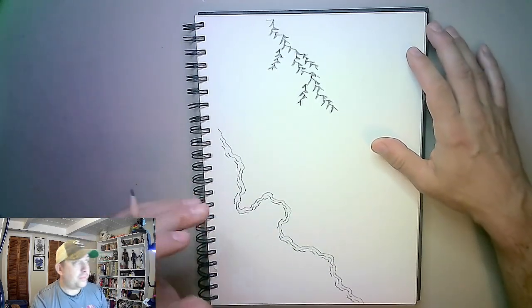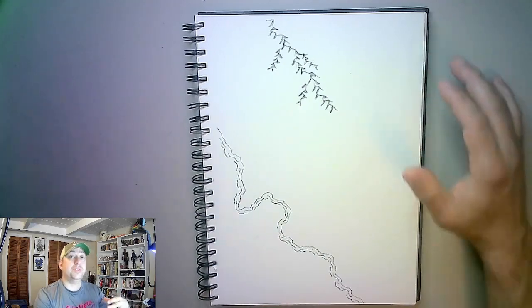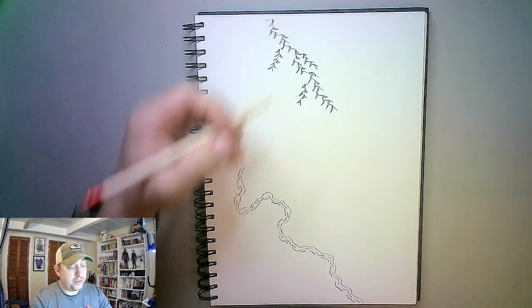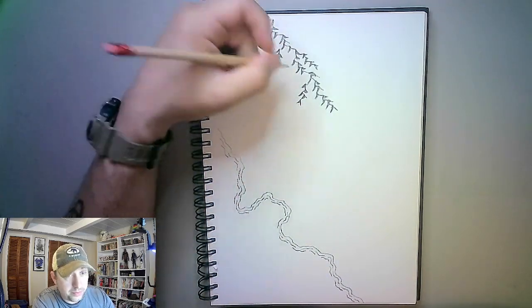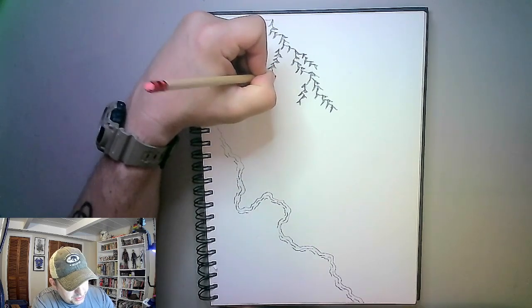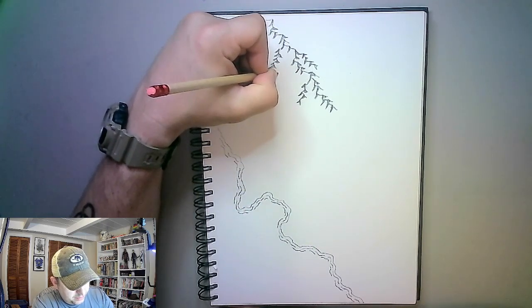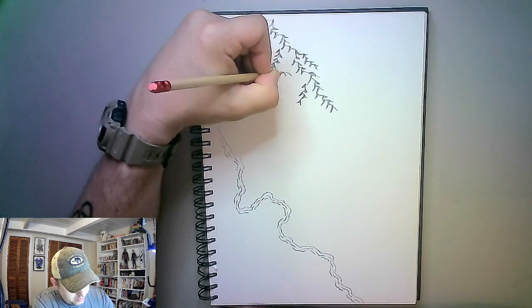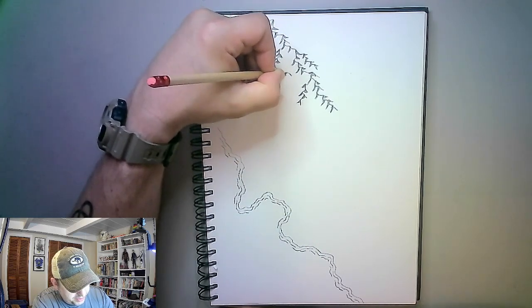Now, near mountains, you're going to have generally some hilly terrain. So we can do our hills almost the same way. Just rounded.